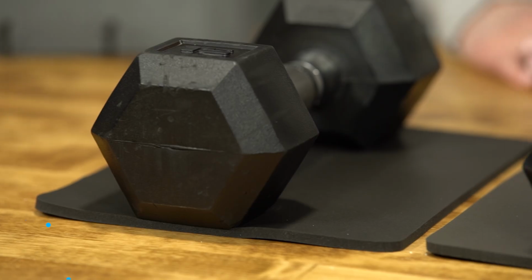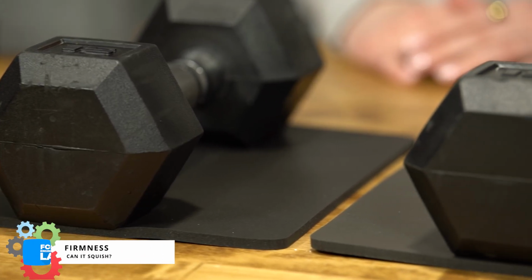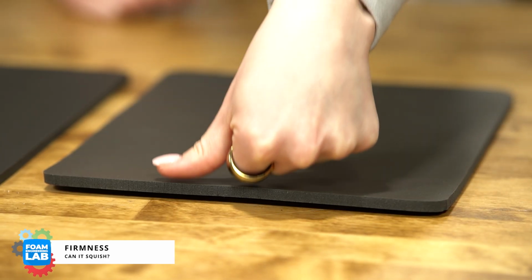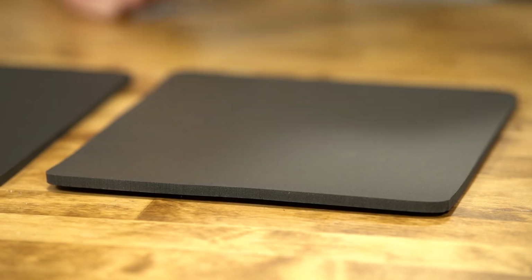Dense foam is great for soundproofing. Moving on to firmness. Firmness tells us how squishy a foam is when you press on it. Unlike solids, which are measured by durometer, foams are always measured or rated for firmness.